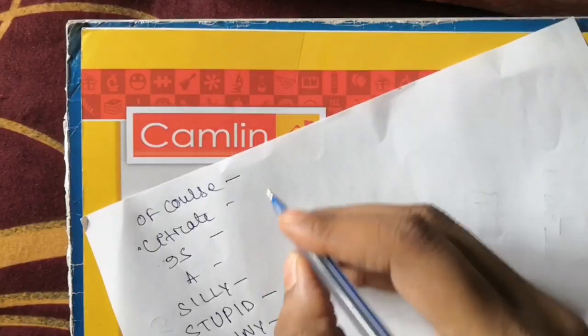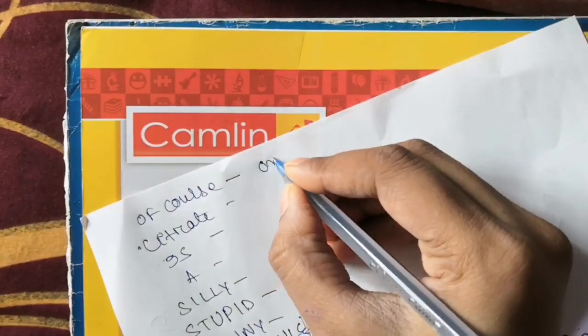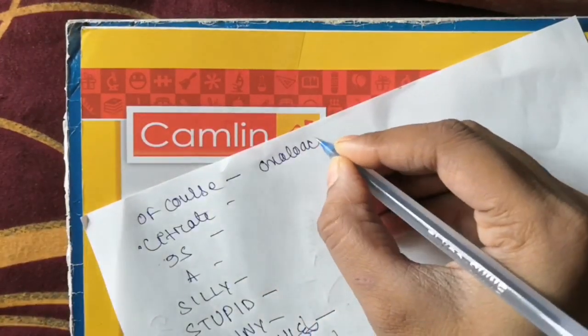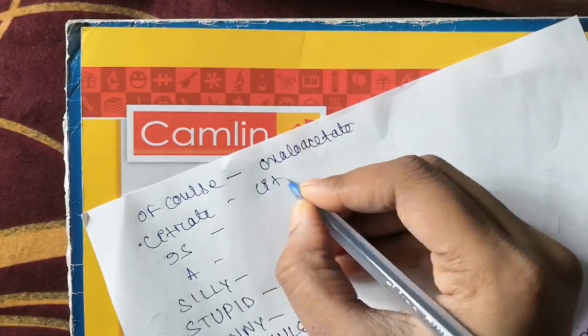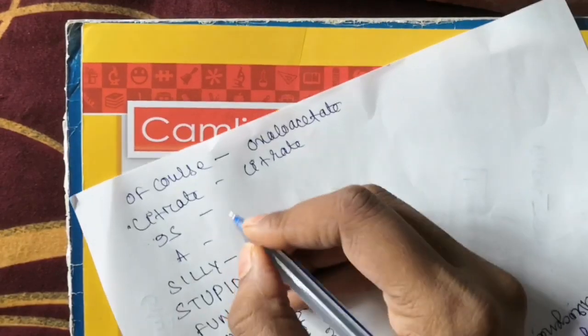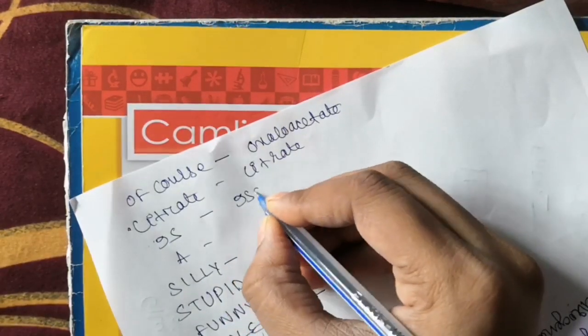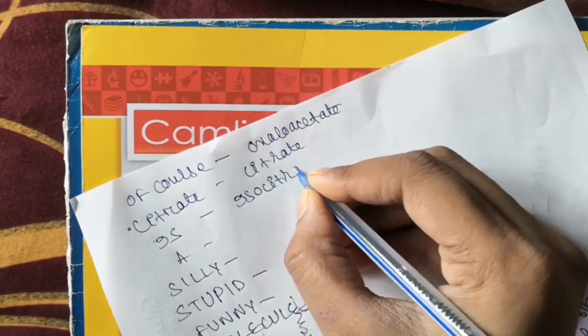Of course means oxaloacetate. Citrate means, as usual, citrate. Is means isocitrate.